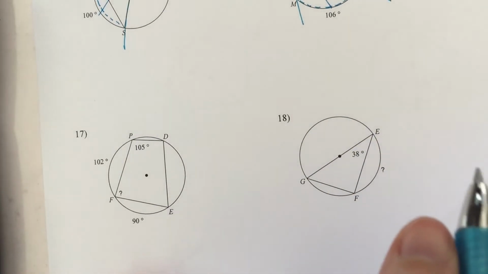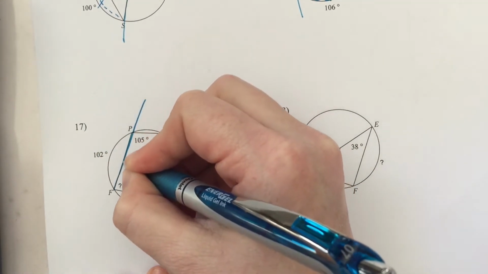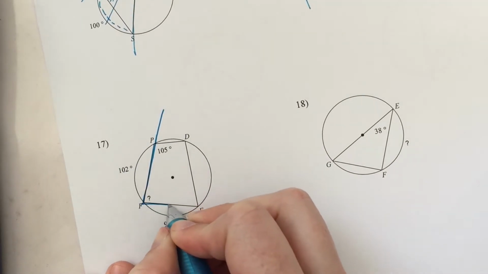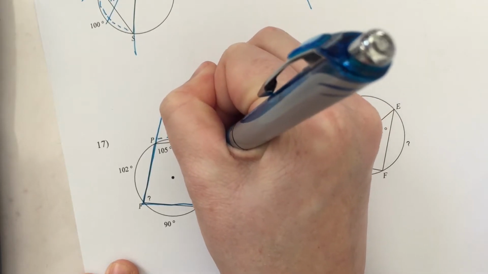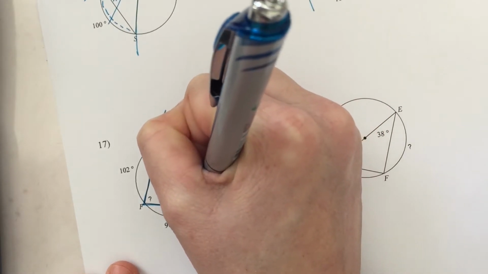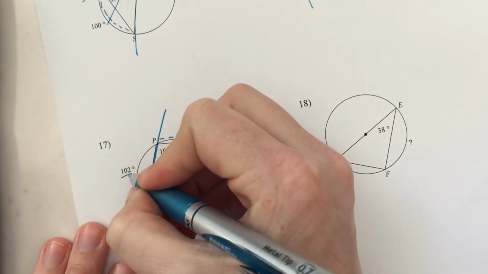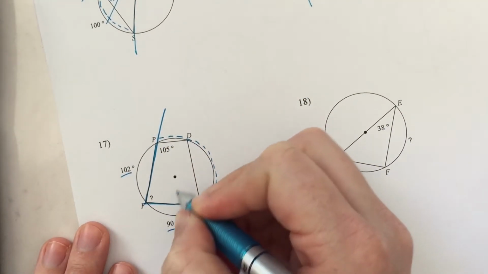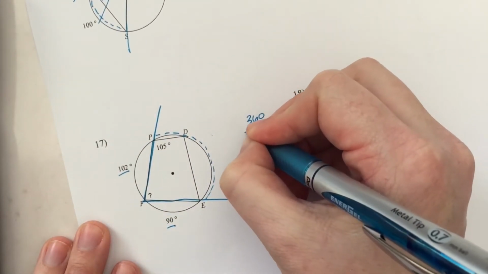Okay, here we go. I highlight the sides of the angle, which means I need this arc, and this arc was not given. To find it, I know that this is 102, this is 90, a full circle should be 360.